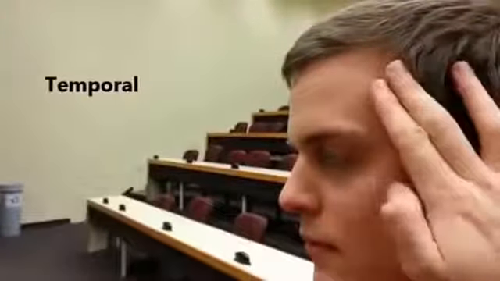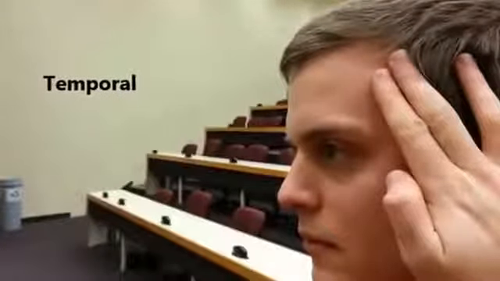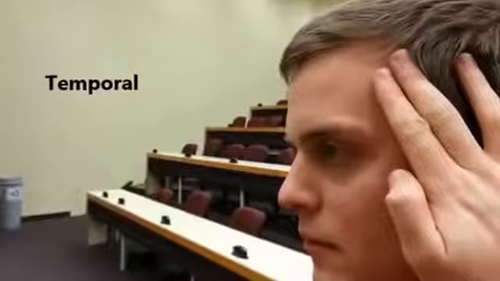We're going to start off by finding the temporal pulse. To find the temporal pulse, you'll be finding the temple of the patient's head and using your 2 fingers or 1 finger, just never the thumb, you're going to feel for the temporal pulse. It should be a little lateral to the edge of the eyebrow and slightly superior to that. And I do find the temporal pulse.